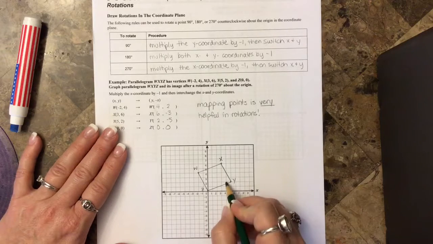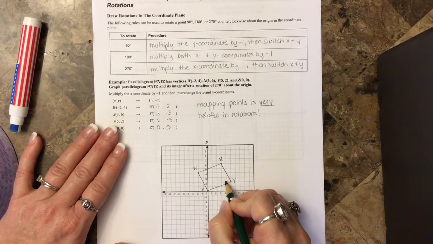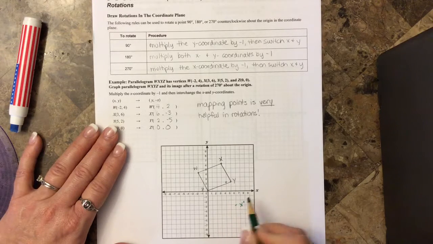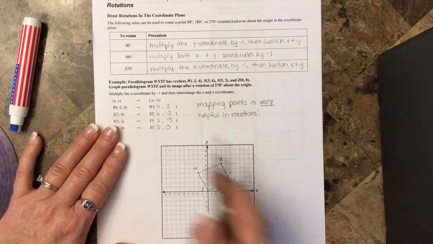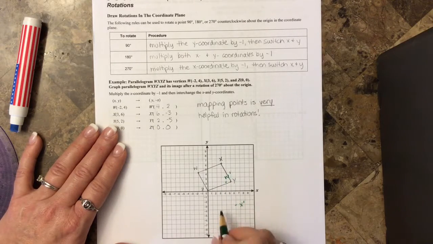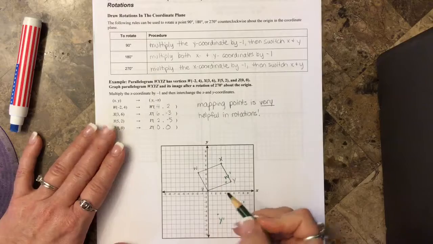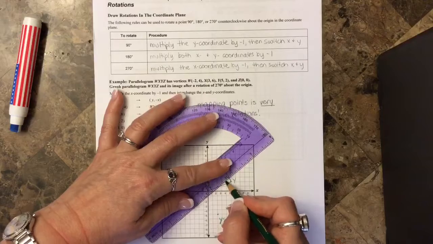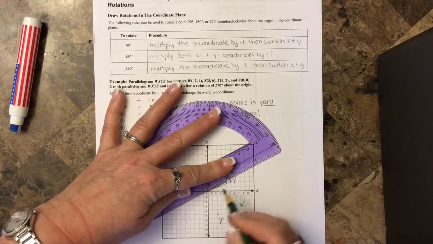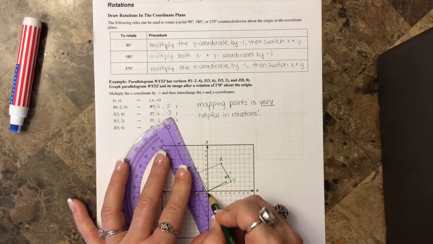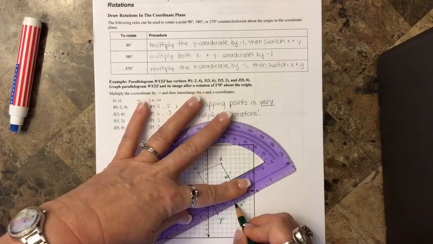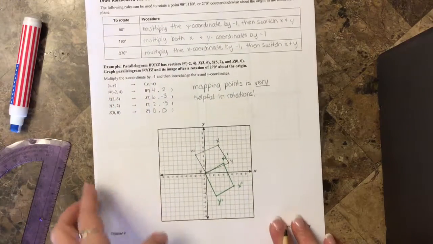So 4, 2, 6, -3. This is x prime. And this was w prime. And then 2, -5 is here. And that's y prime. And then 0, 0 stayed the same. And then in that case, you just draw the new image that's been rotated 270 degrees using the origin as the point of center. So this is a lot simpler.